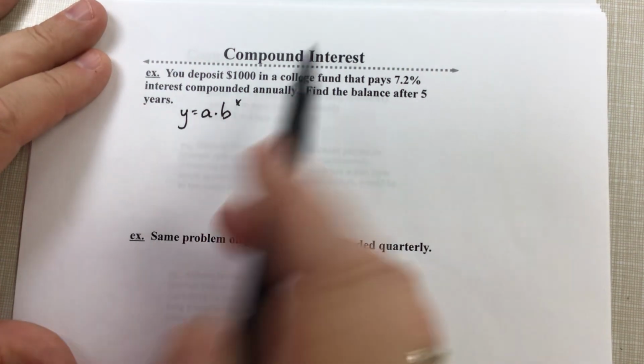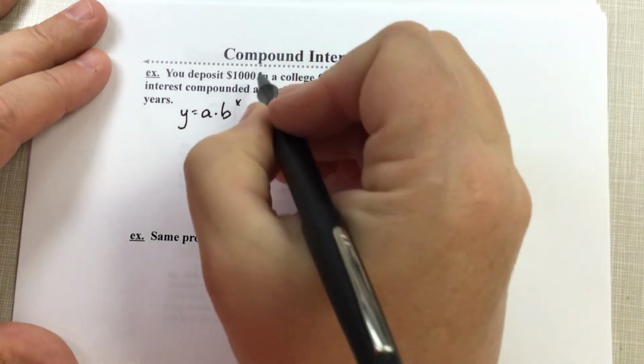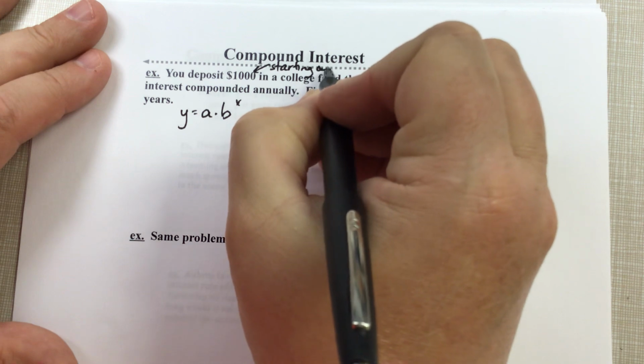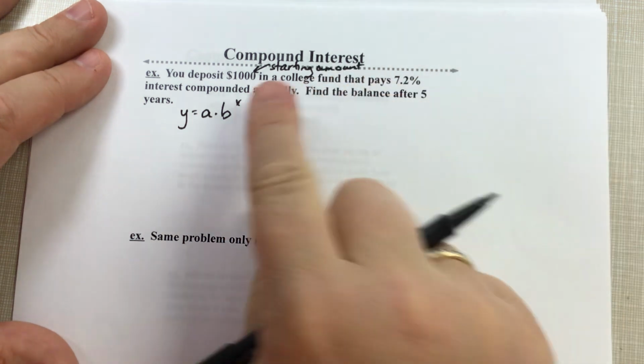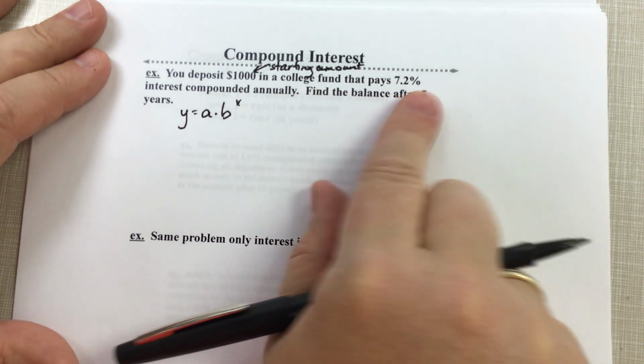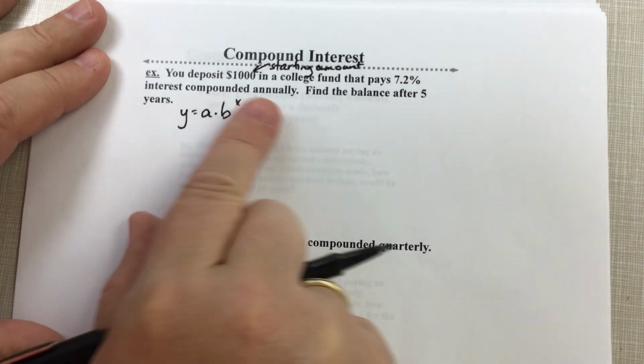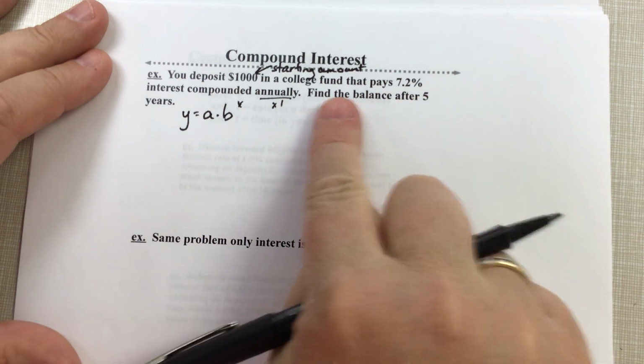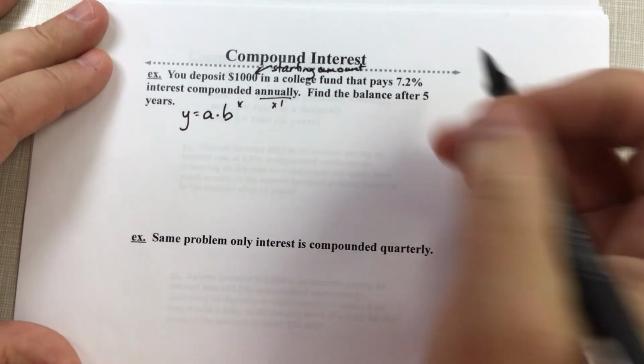So it says you deposit $1,000 in a college fund. So this is going to be your starting amount at $1,000 in a college fund that pays 7.2% interest compounded annually. Remember, annually means one time a year. It says find the balance after 5 years.